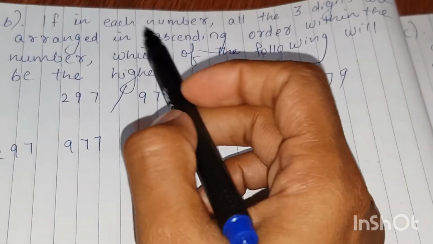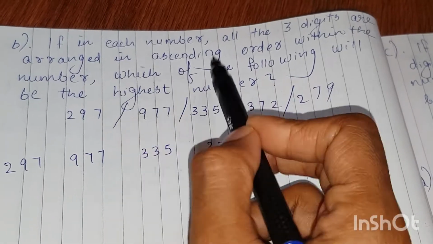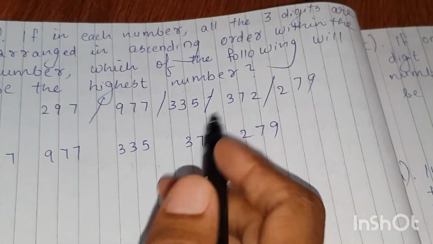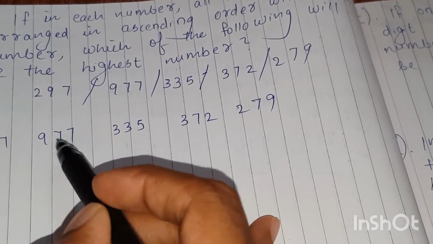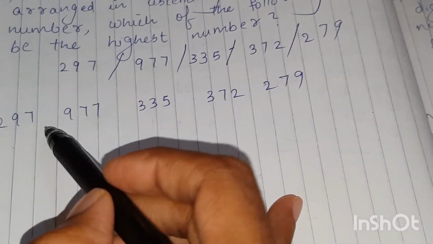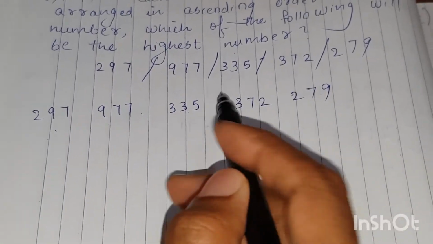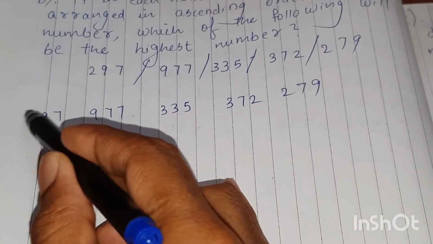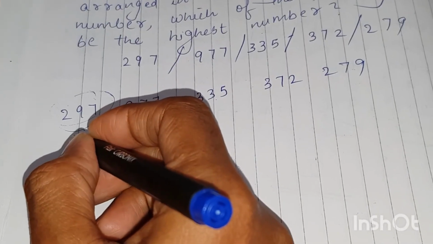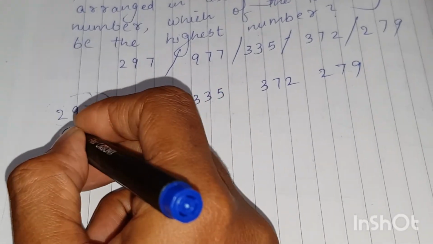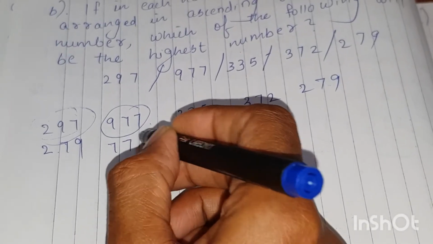Now the second question is, if in each number all the 3 digits are arranged in ascending order within the number, which of the following will be the highest number? Here we have to arrange all the 3 digits in ascending order within the number. These are the numbers: 297, 977, 335, 372 and 279. For example, in 297 we arrange from smallest to largest, 279, and in 977, 779. Understood?